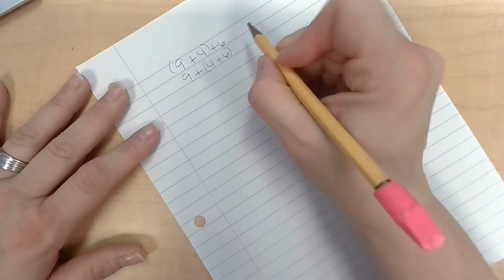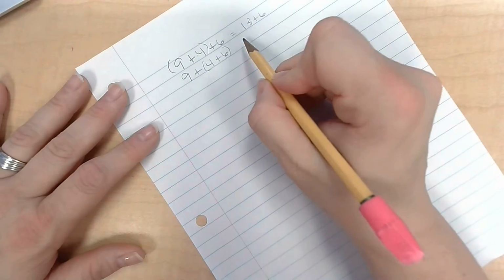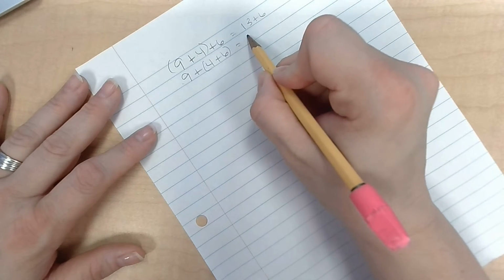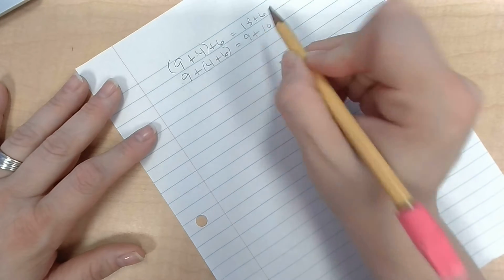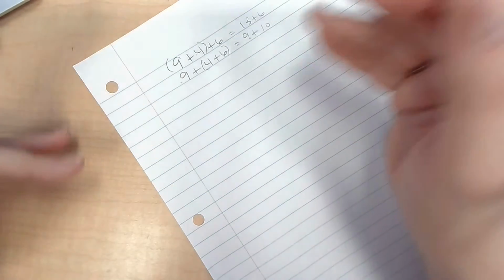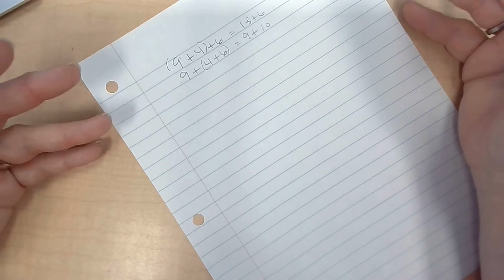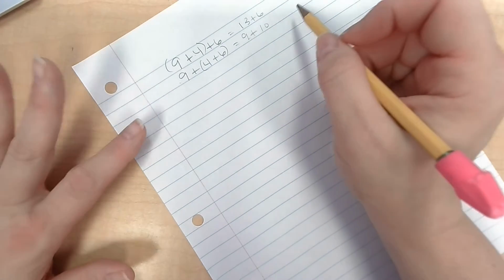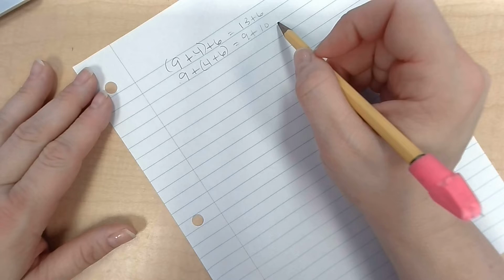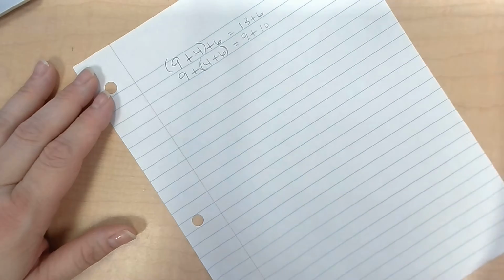We kind of already went through this: if I did 9 plus 4, this would be 13 plus 6, or if I did 9 plus 4 plus 6, 9 plus 10. Now, I don't have to switch it. The switching method does help if you're having difficulty seeing it, but this sure does make it a lot easier, because I can put things in parentheses that I want done first.